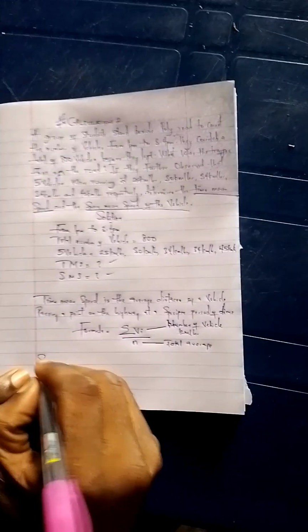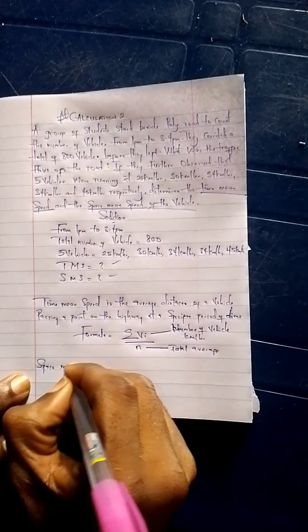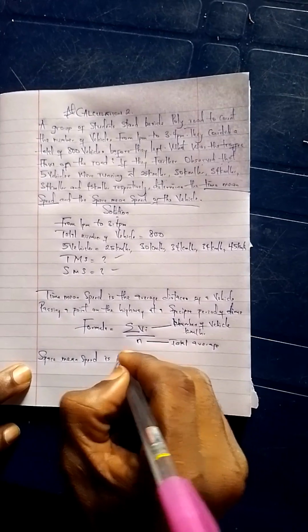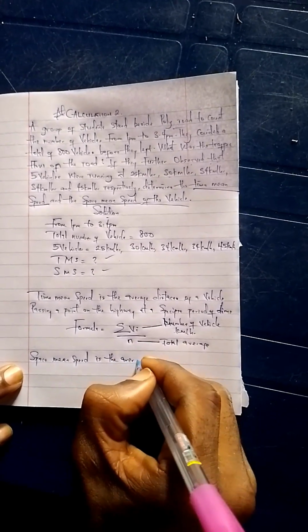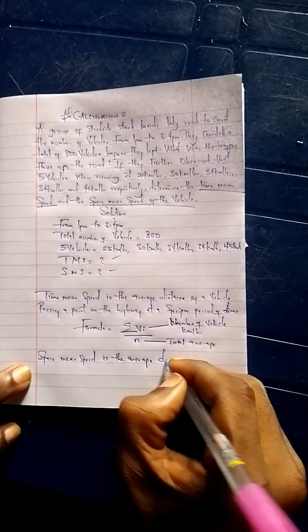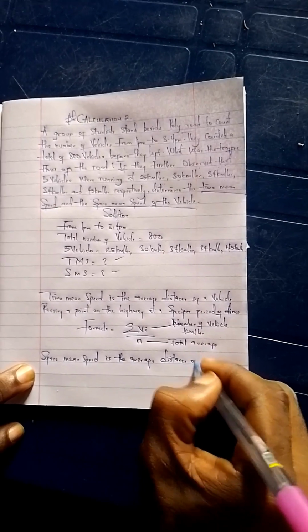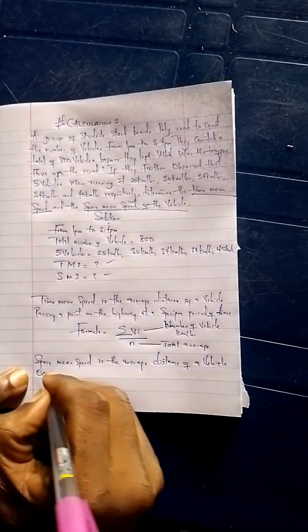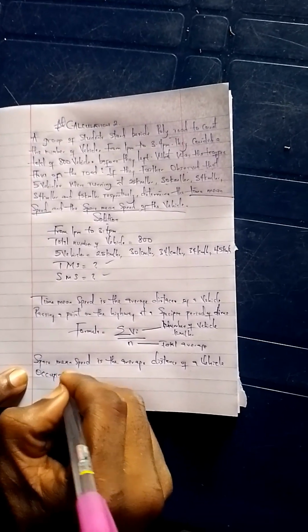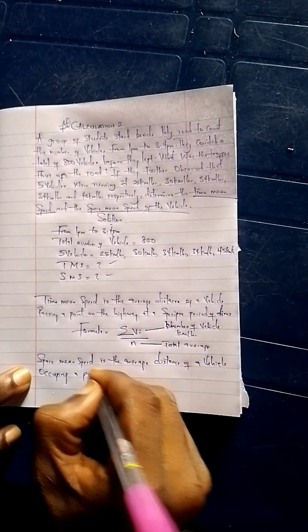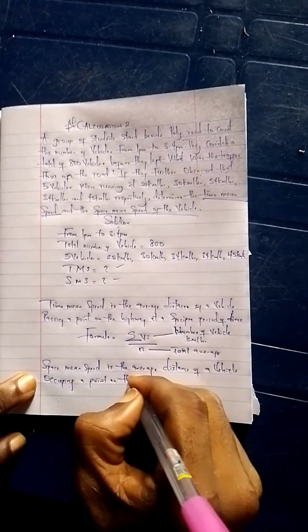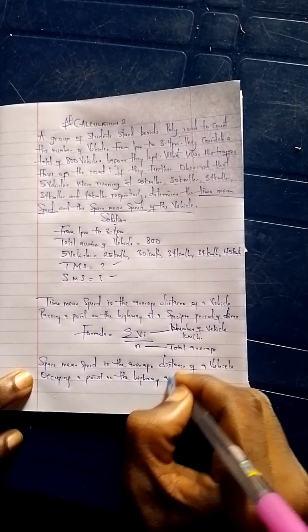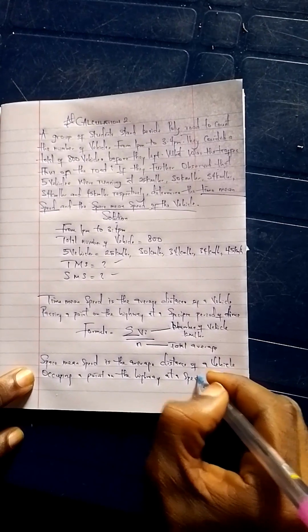While your space mean speed is also the average distance of a vehicle occupying a point on the highway at a specific period of time.